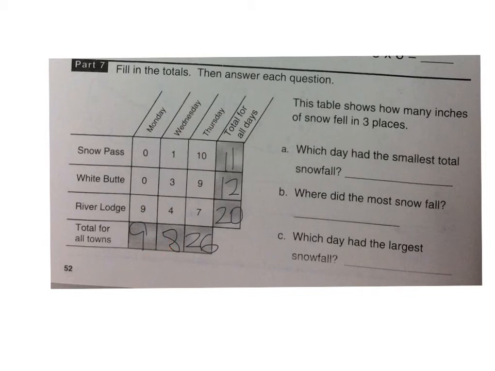But I can't write the number 8 here because they're asking us which day. So when I find the smallest number, I need to go back up and figure out that Wednesday had the smallest total of snowfall. Then the next one is saying, where did the most snow fall? So for B, where did the most snow fall?